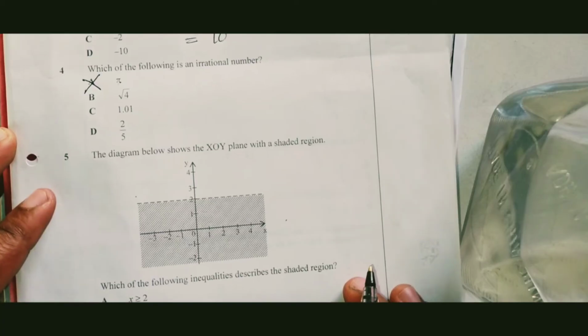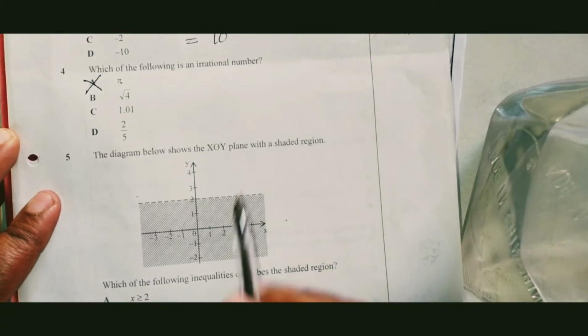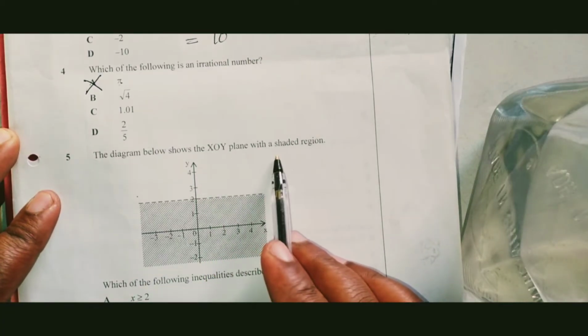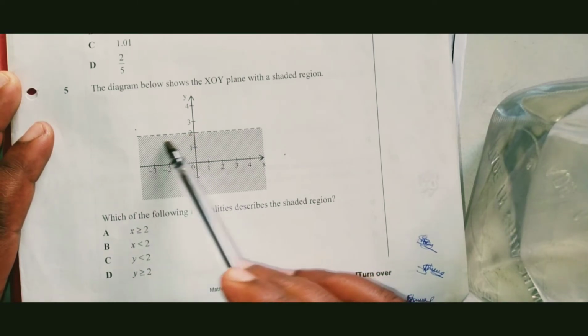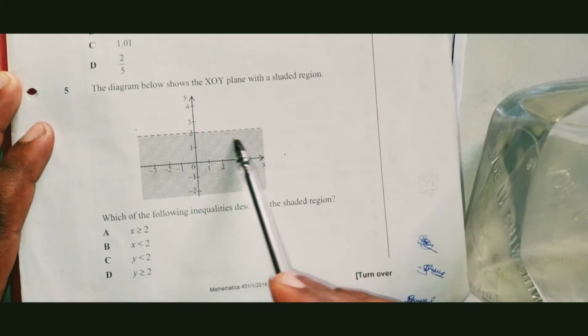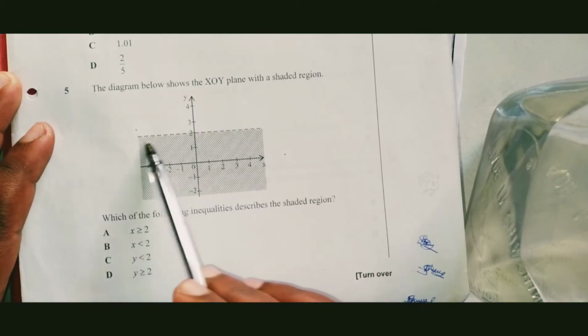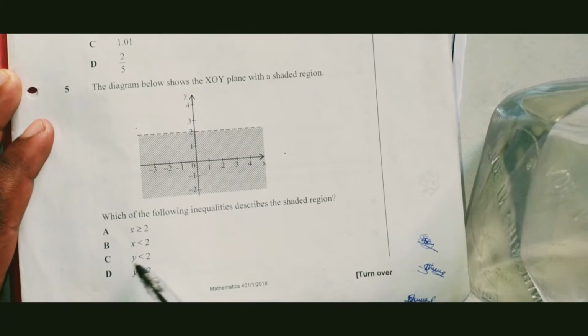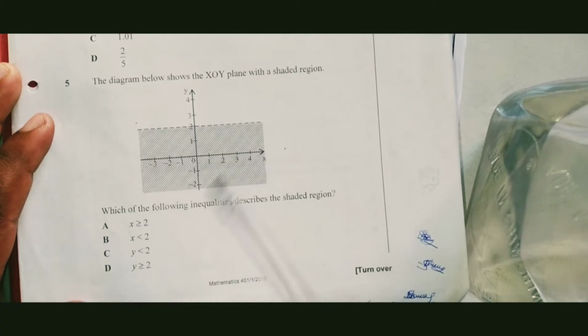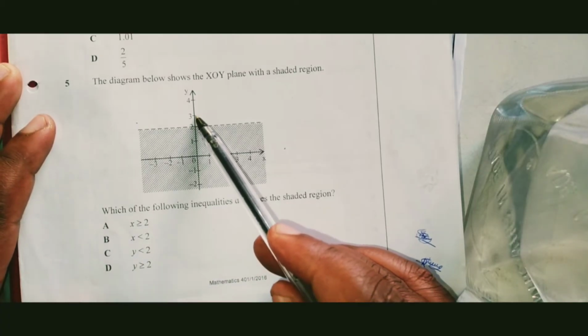The diagram below shows the x-y plane with a shaded region. Which of the following inequalities describe the shaded region? You can see that this line is passing through y is equal to 2. So the answer should be between this one and this one. From 2, this is 3, and 3 is greater.